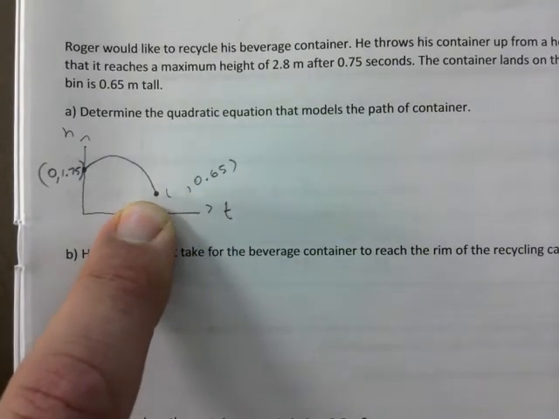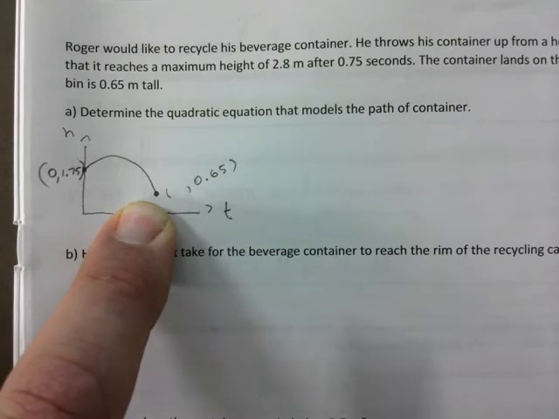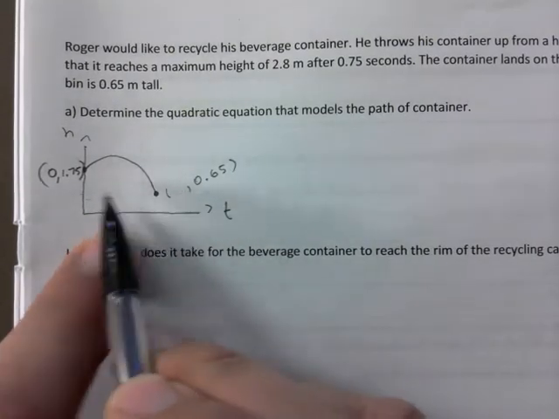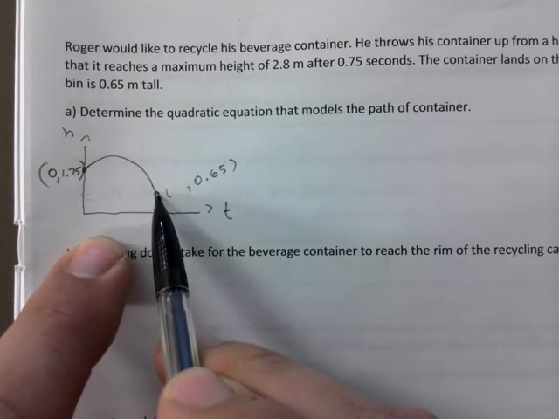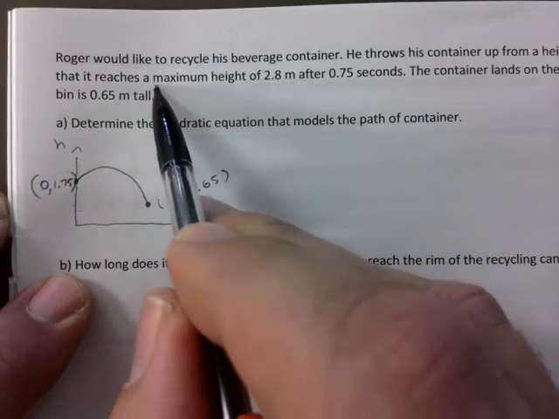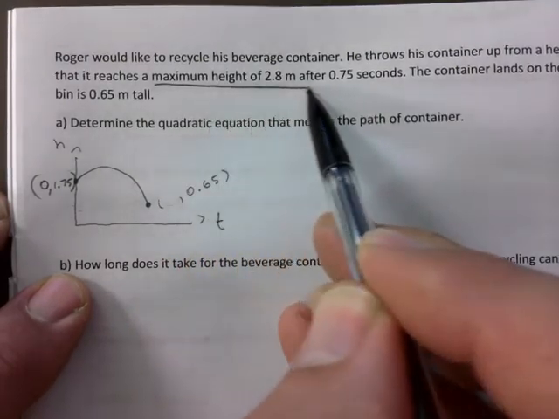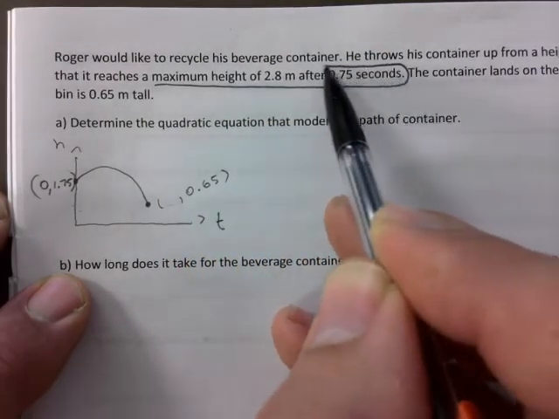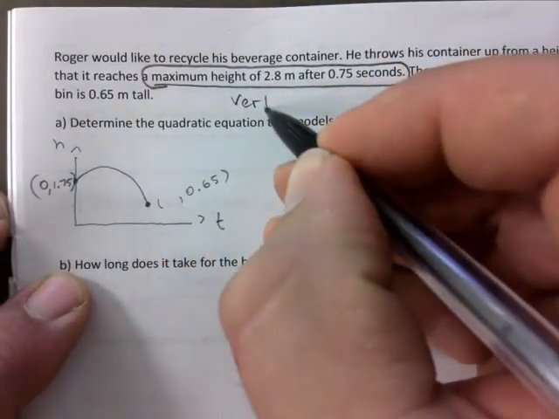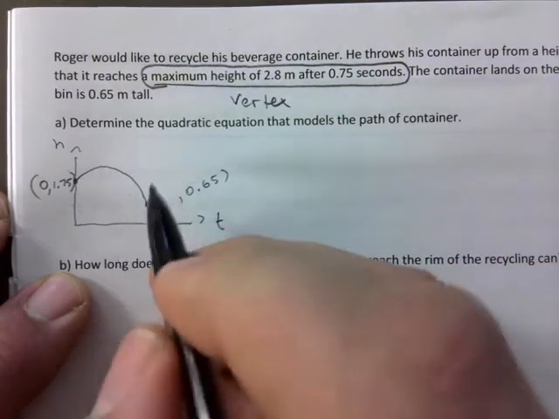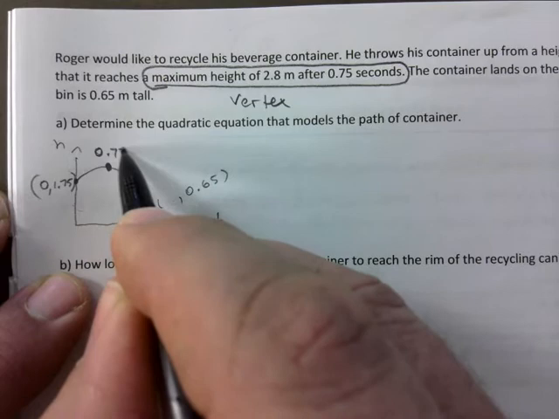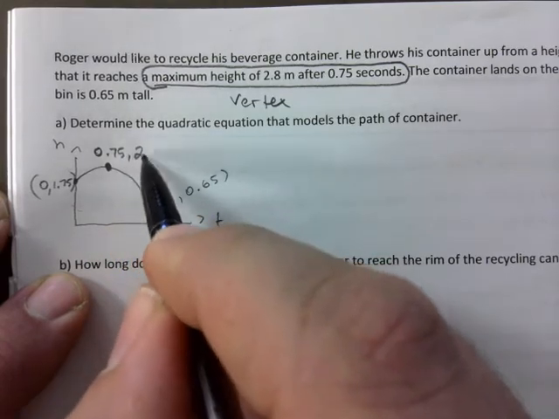Oh yeah, axis of symmetry, Mr. Dirksen. Obviously. But do you have anything to get you here? You don't have the time it takes to get there. So what you need to focus on next is the maximum height. This right here is your vertex. So fit that in. The vertex here is 0.75, 2.8.